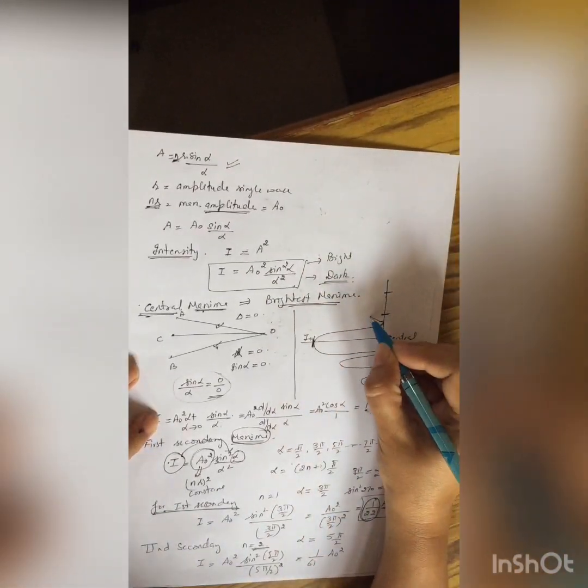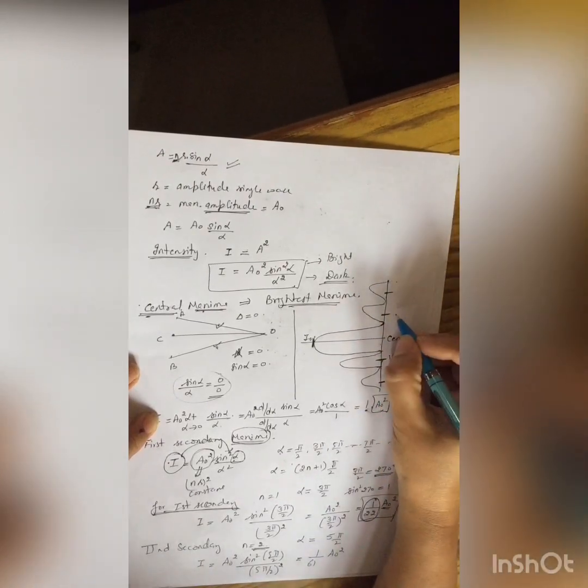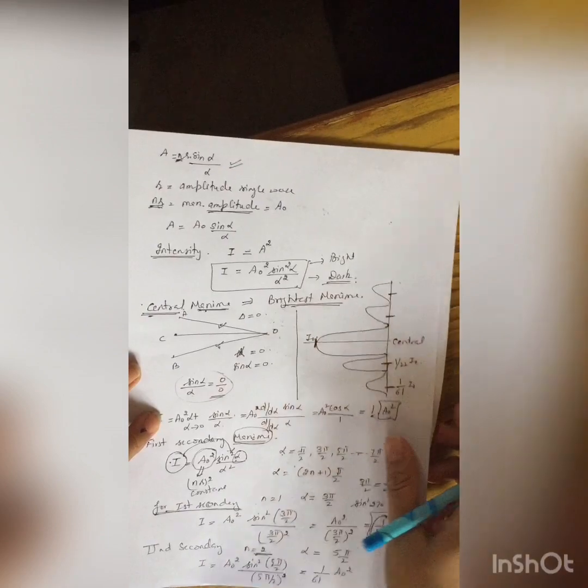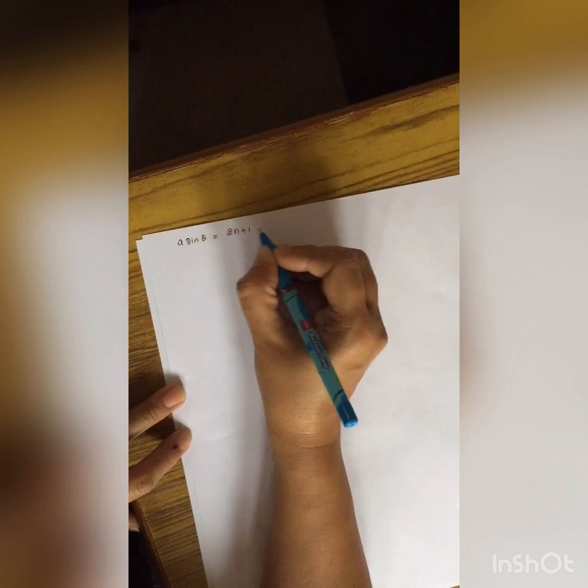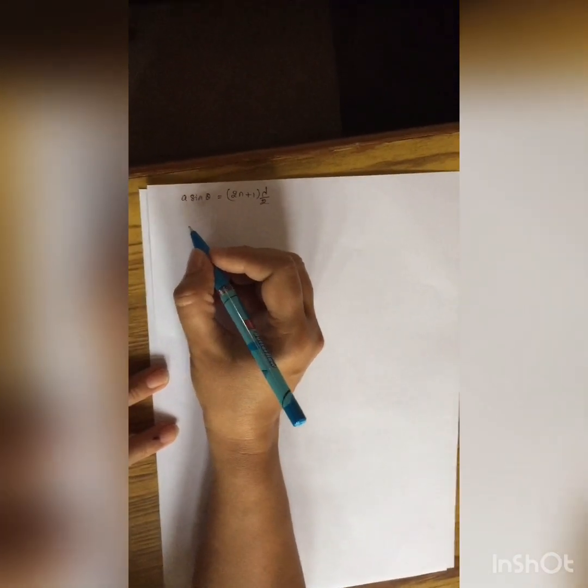Similarly, we will obtain the same pattern above the central maxima. Now, we will discuss the condition for minima. The condition for minima is given by a sin theta equal to (2n plus 1) lambda by 2. How will we obtain the intensity in the above case?